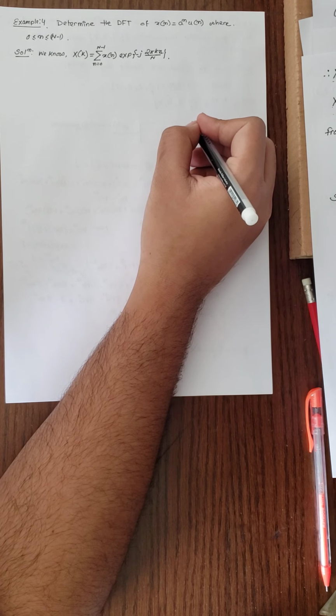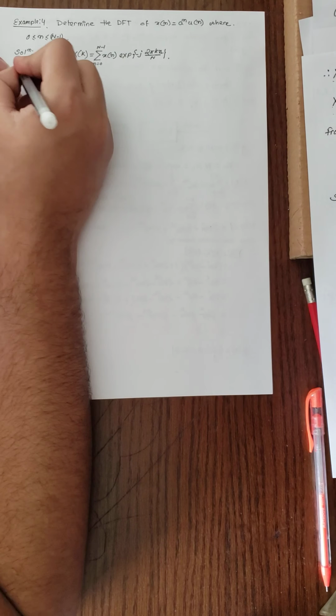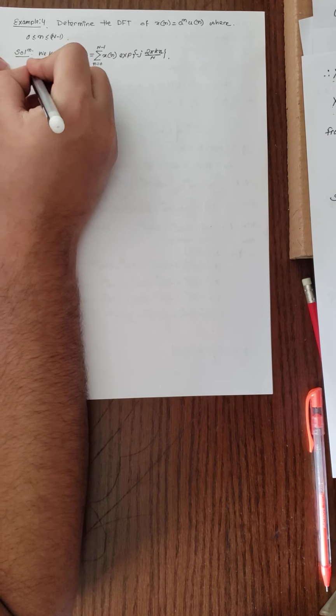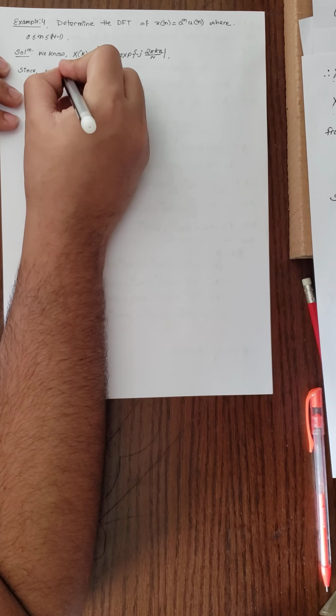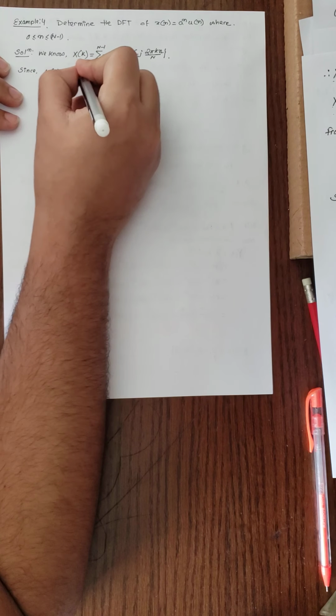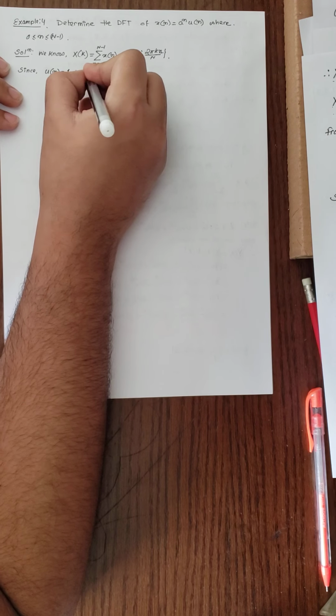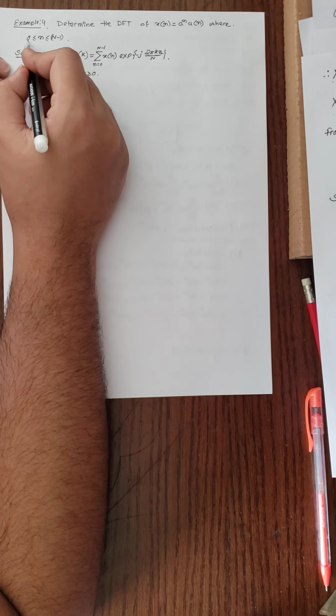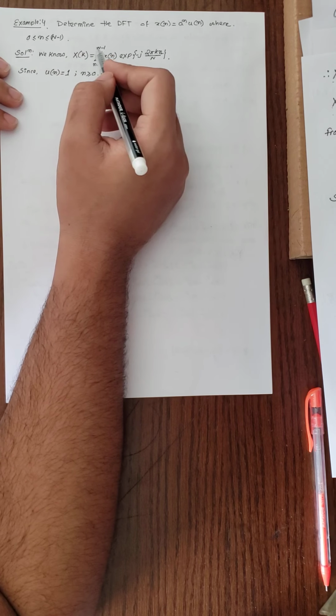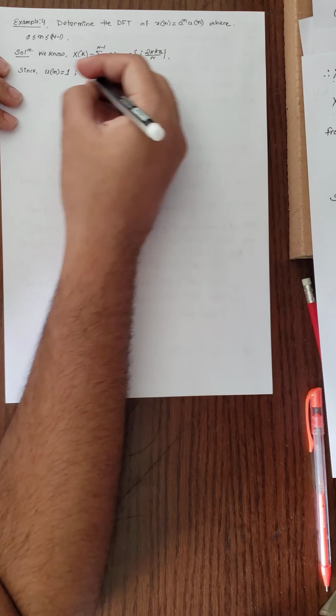and now since u of n, that is the unit step function, is equal to 1 for all values of n greater than or equal to 0, then from the range 0 to N minus 1 it will also be equal to 1.